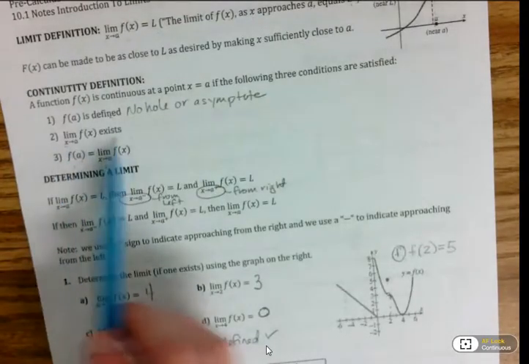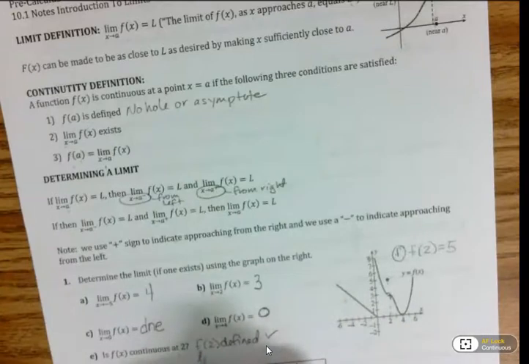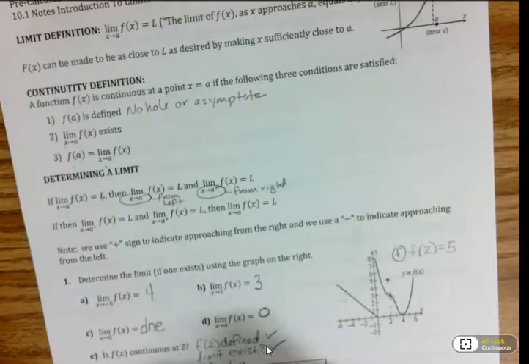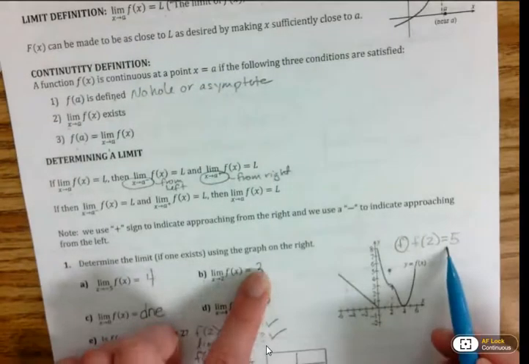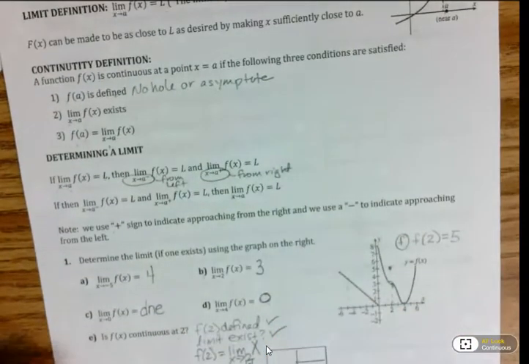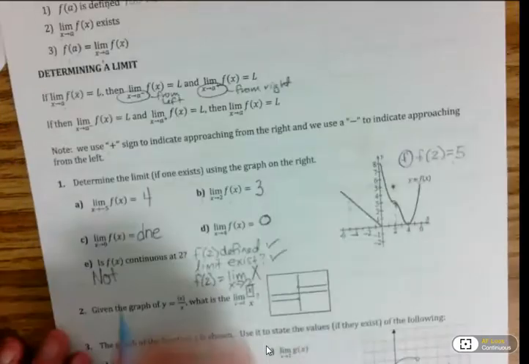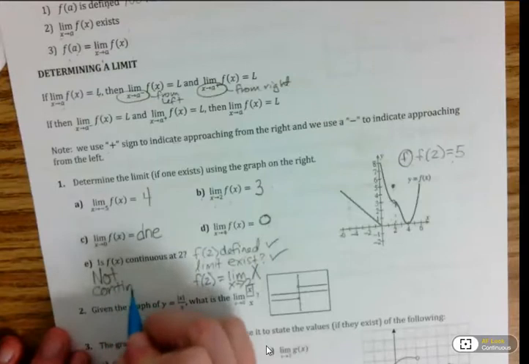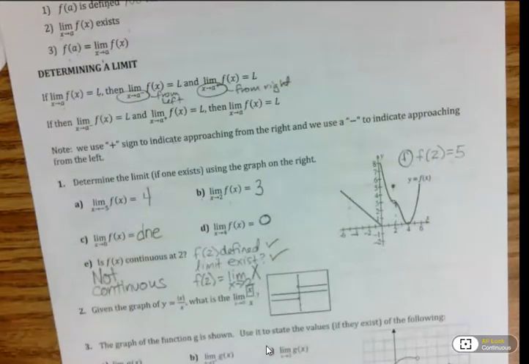Does the limit as x approaches 2 exist? We found it, right? The limit was 3, so that is a check. And are they the same? Does f of 2 equal the limit as x approaches 2? Are they the same number? No, this one's 3 and this one's 5. So if it fails any part of the 3-part test, then you say it's not continuous. Sorry. Not continuous. Yeah, if you guys can't see, then it's not on the video, so make sure you let me know.